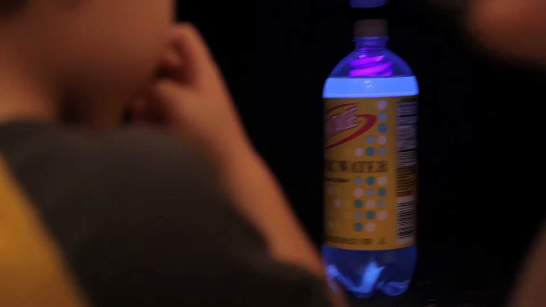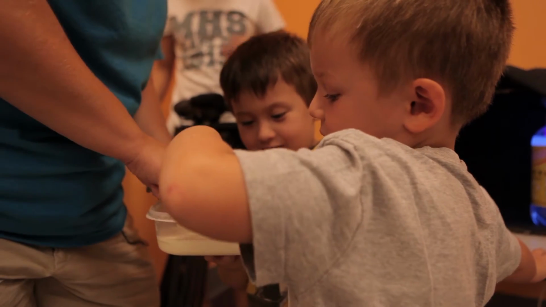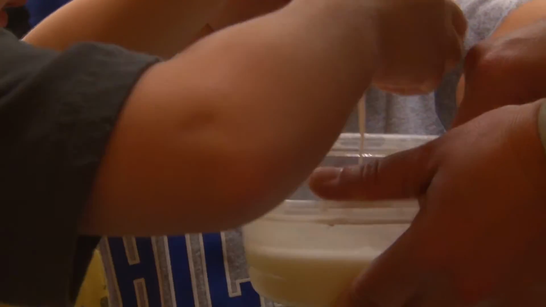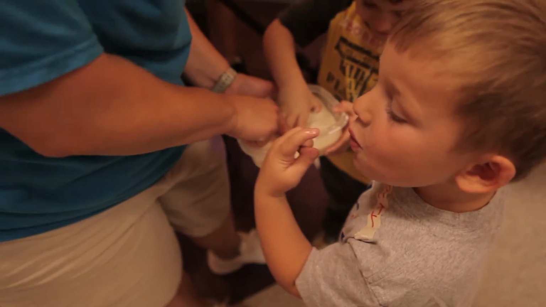Look at what I've got here. Milk. That looks like milk. Touch it. Does that feel like milk? It is gooey. So we've mixed cornstarch. Yeah, look at that. Cornstarch and tonic water. So let's see if we can get this to glow under the water. You guys think we can?